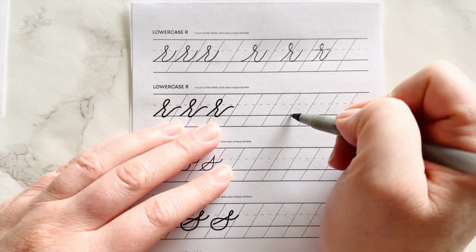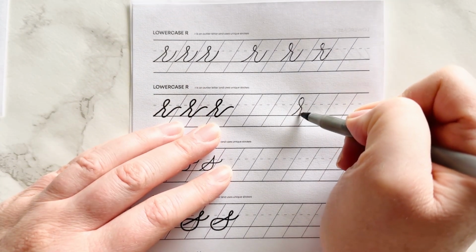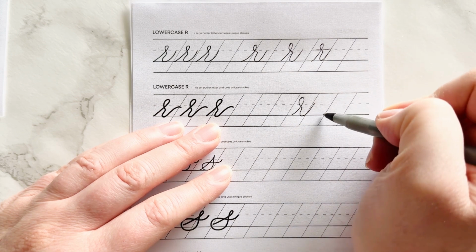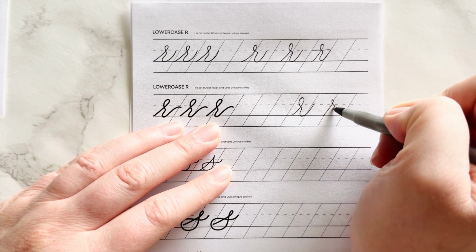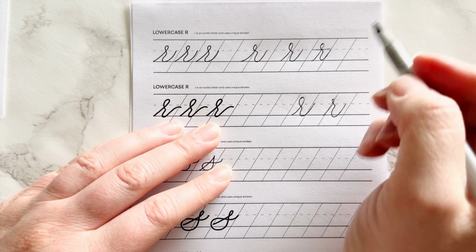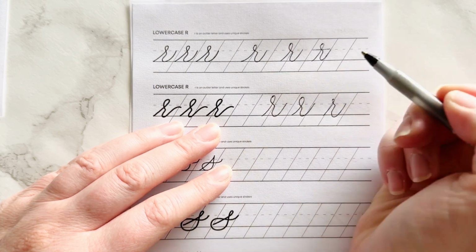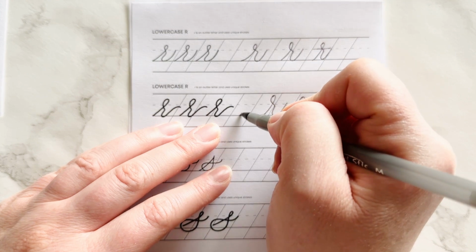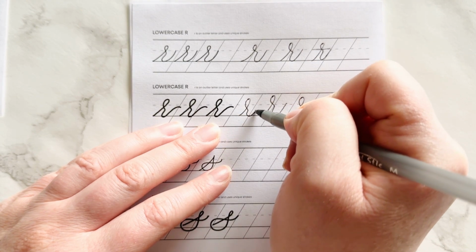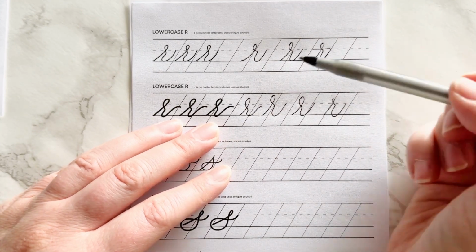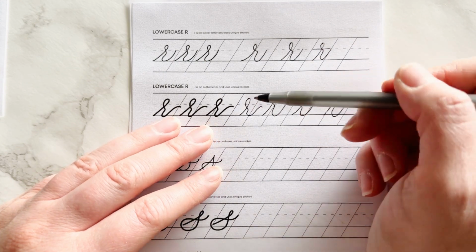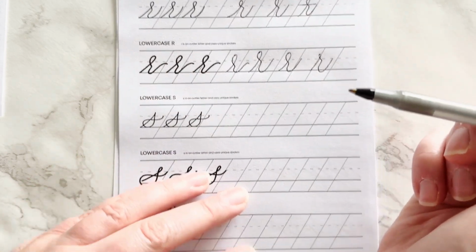So for the stylized version, we could just do a larger loop or smaller loop. I think the larger looks more like the bounce style, but it's really just exaggerating it like that. So you're just trying to exaggerate 1 or 2 strokes within the letter.